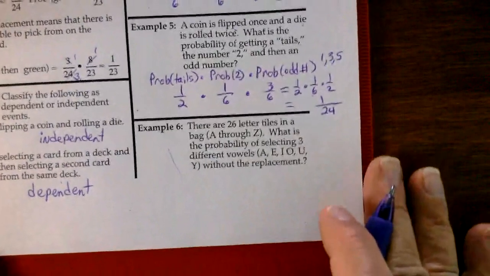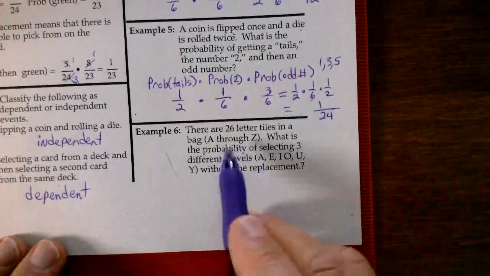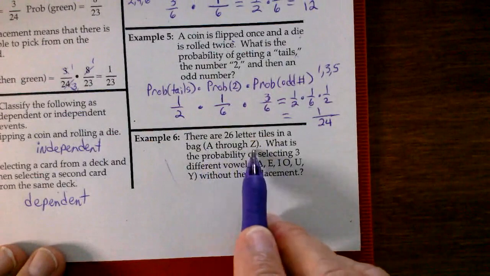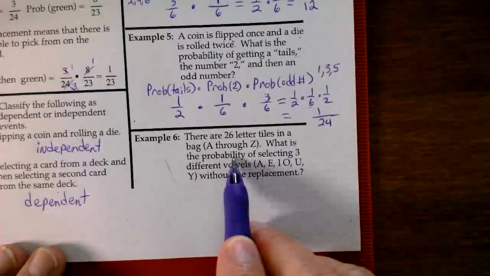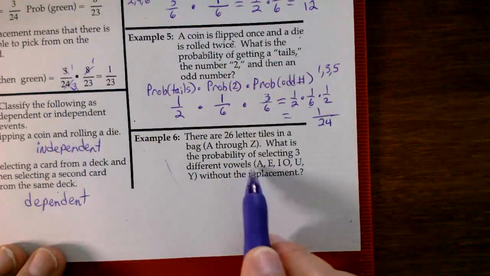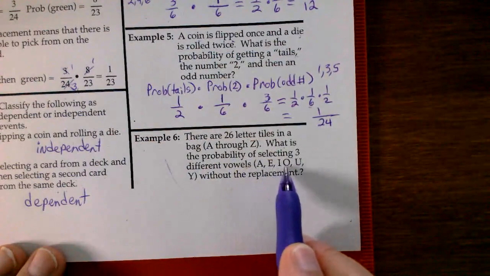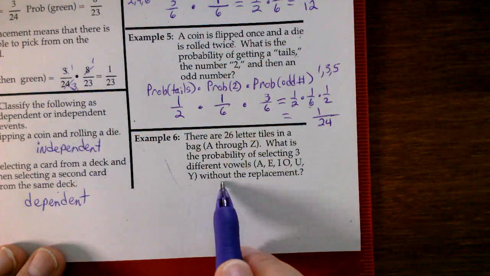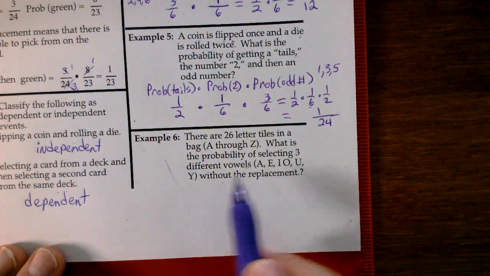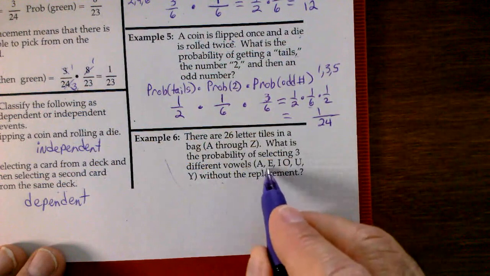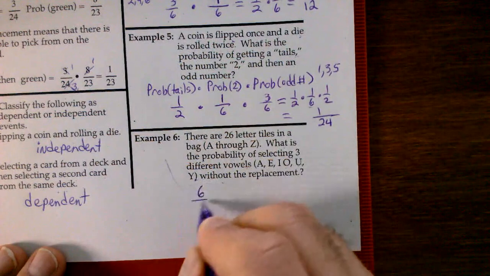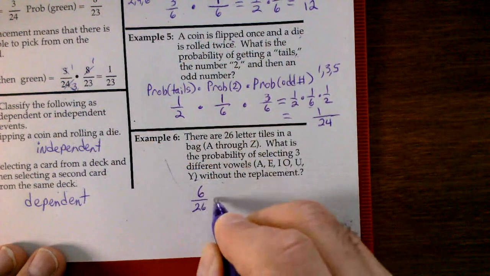Last thing about probability for chapter 3. There are 26 letter tiles in a bag, A through Z. What is the probability of selecting 3 different vowels, A, E, I, O, U, or Y, without replacement? Now remember, this means you don't put the tile back. My first one would be 1, 2, 3, 4, 5, 6 possible vowels out of 26 letters.